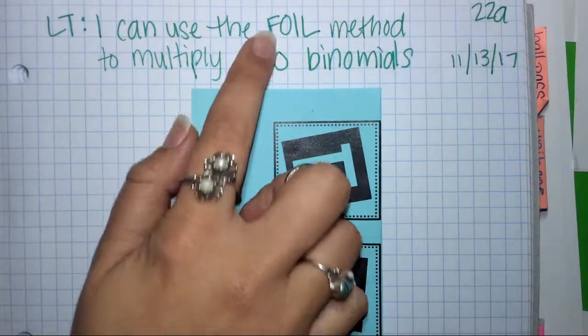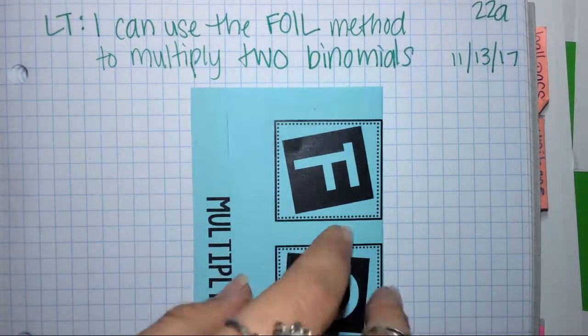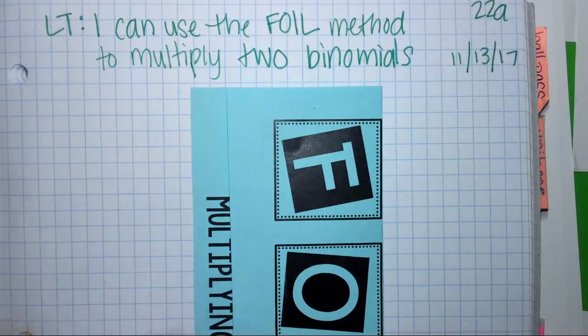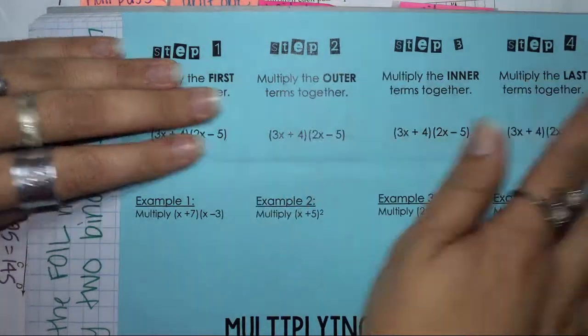So today we're going to use the FOIL method, which is a very special way to distribute, and you use it when you're multiplying two binomials together. Is everybody ready? Okay, please turn your paper and open your foldable.